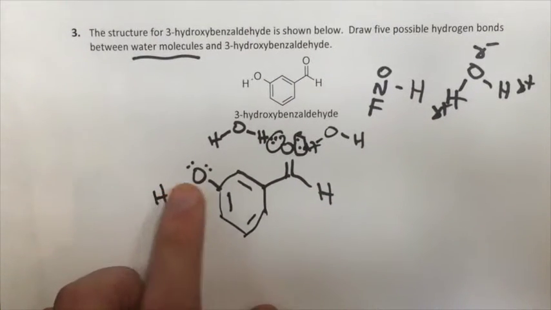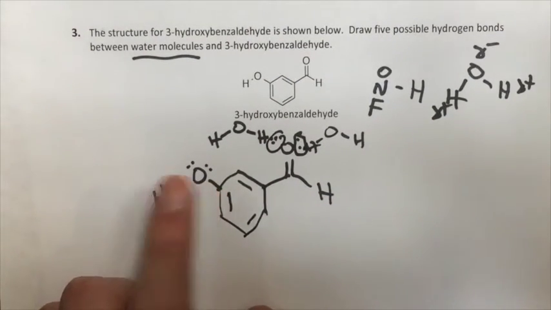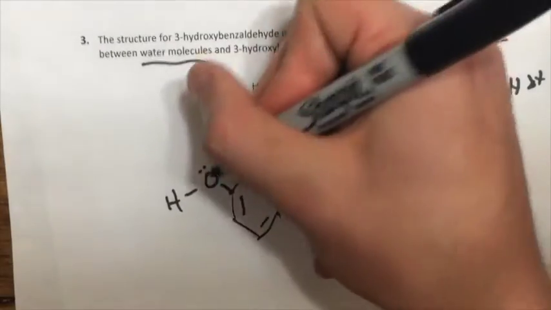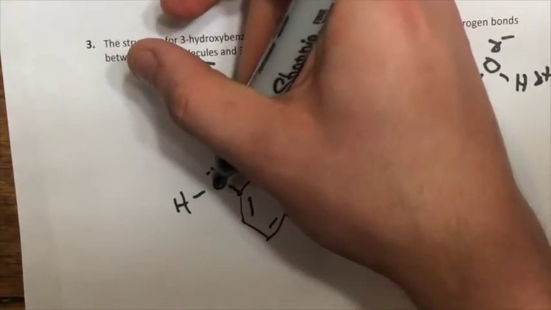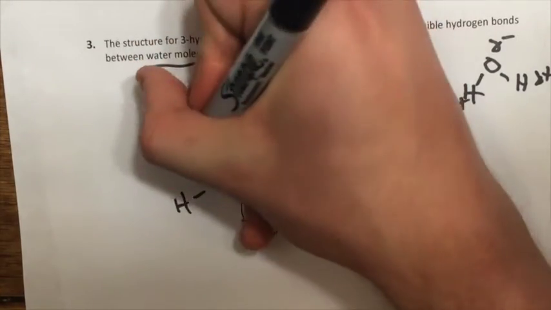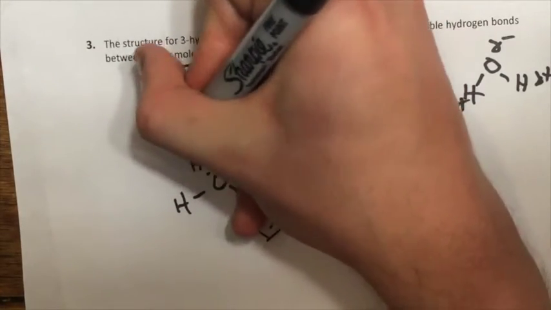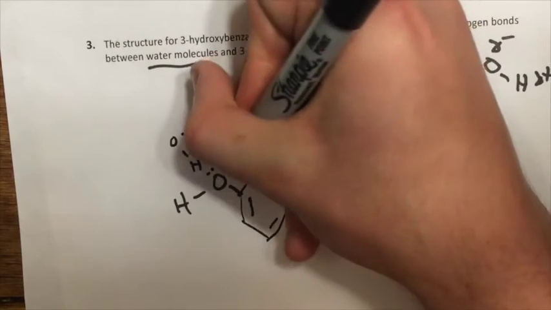So for the next one, we have this hydroxyl group on this benzene ring here, and this oxygen is the same as this one up here. It has 2 lone pair groups, and each of them can accept a hydrogen bond from another water molecule.